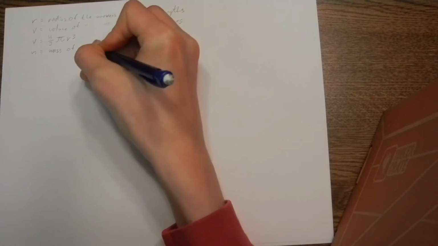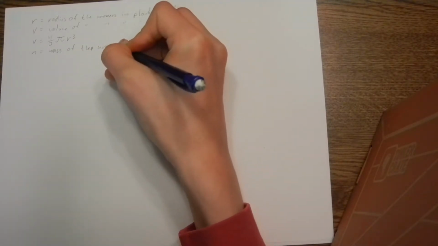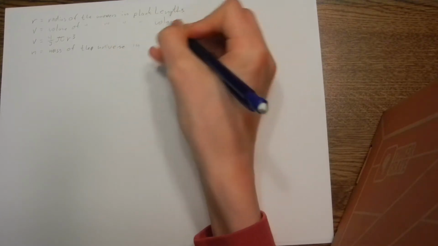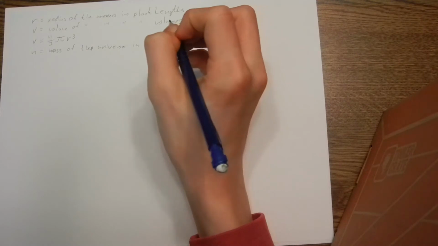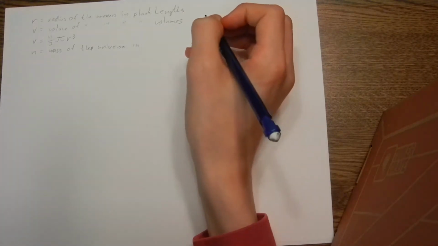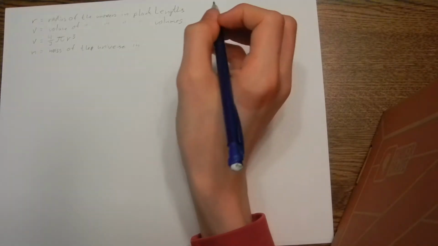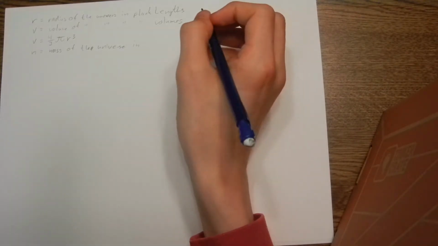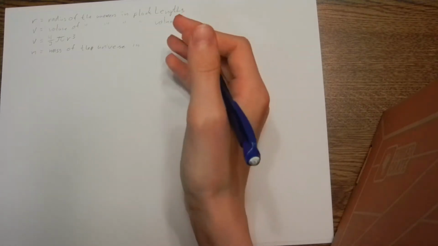mass of the universe in whatever the mass quantum is, which is decidedly not the Planck mass, because the Planck mass is way too big.